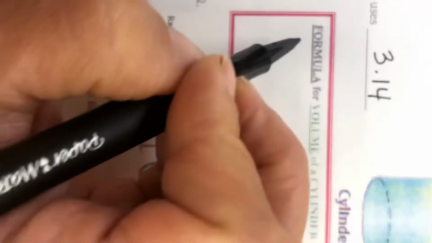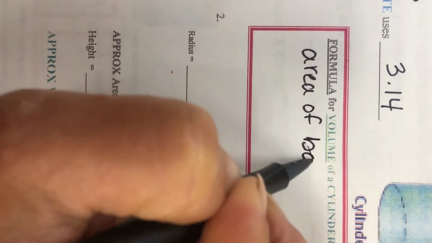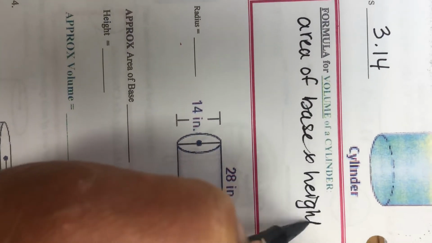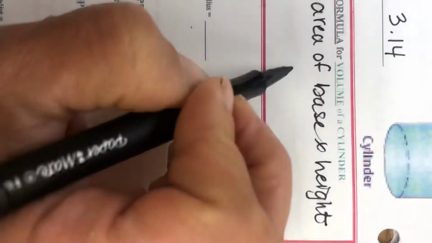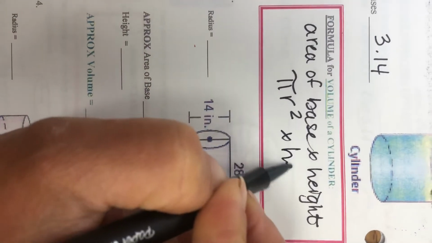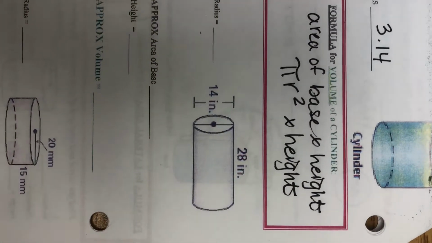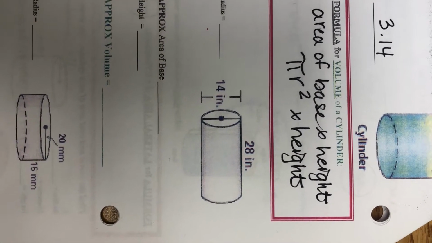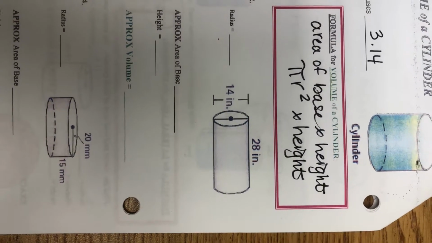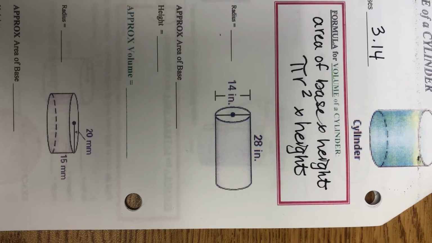Just like our volume of a prism formula was area of base times height, we have the same formula for volume of a cylinder, area of the base times the height. But here's the thing, the base of a cylinder is always a circle. So the area of the base is always pi r squared. And then we're going to multiply that by the height. So our formula for volume is area of the base times height, which is pi r squared times height.